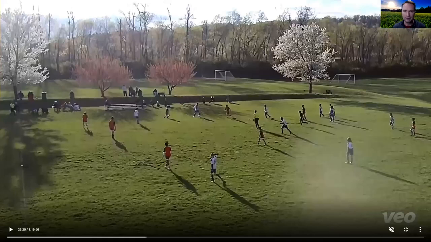This time we're going to be analyzing what happens when a team who plays a high defensive line gets counterattacked, and when they break down and where they break down. We're going to be watching the white team counterattacking and how the red team reacts, and then we'll dive in. So we'll just watch the whole episode a couple times and then we'll talk about it.